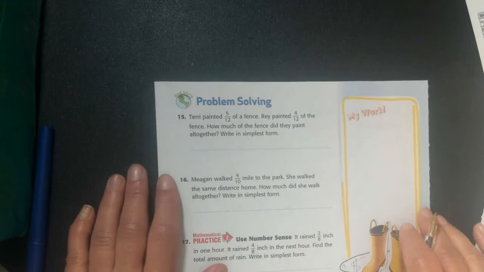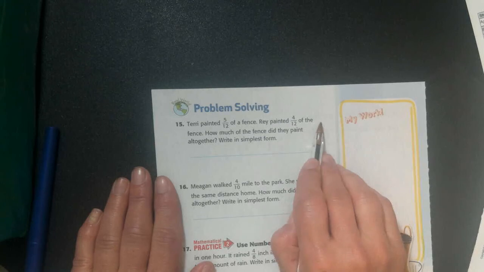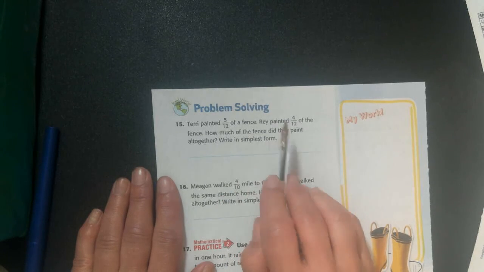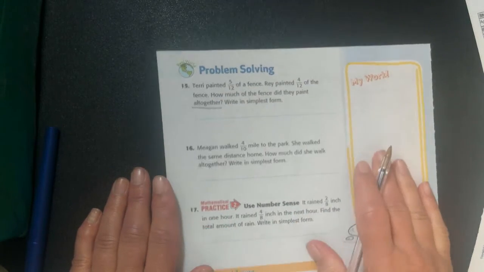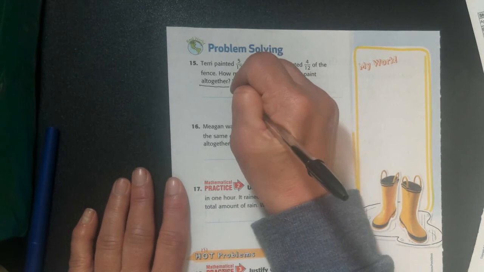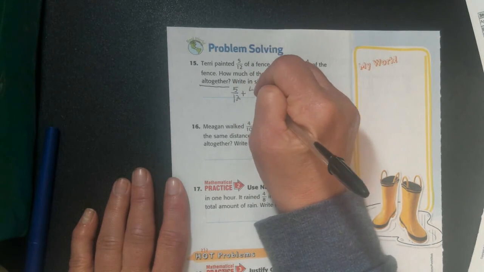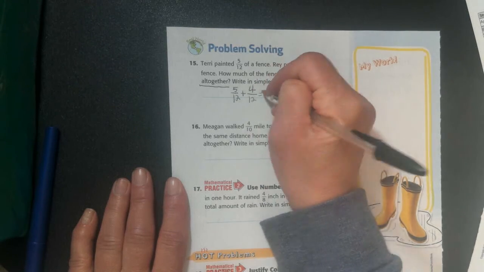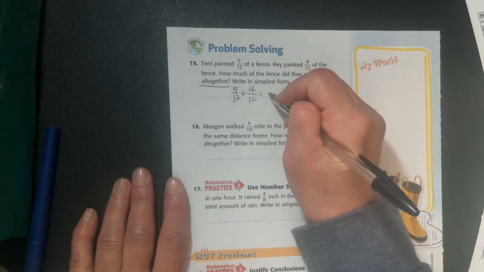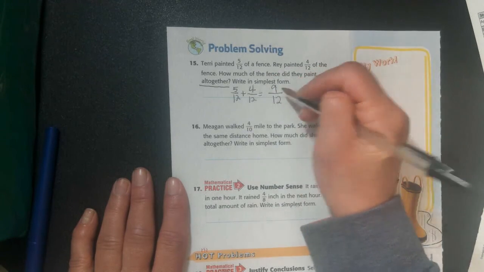All right, on to the back. Terry painted 5/12 of the fence. Ray painted 4/12 of the fence. How much of the fence did they paint all together? Well, I'm going back to my memory of all together means adding, right? So if Terry painted 5/12 plus Ray's 4/12, we're not going to add our denominators. There's still going to be a 12. My numerator is 9. Right, we just did this, remember?